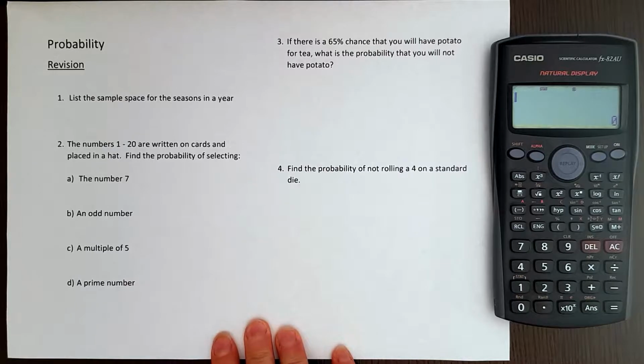Today we're doing probability, and we've come to the end of our topic on probability, so we're doing some revision today. So here's just a few questions going through each of the things that we've learned in this topic. So you can pause this video and try to do all these questions yourself and then come back to see the answers, or you can just go through them with me as I go. So let's go with question 1.